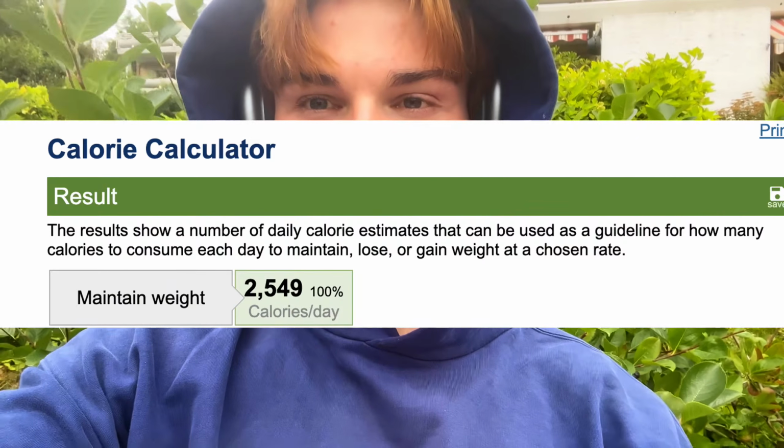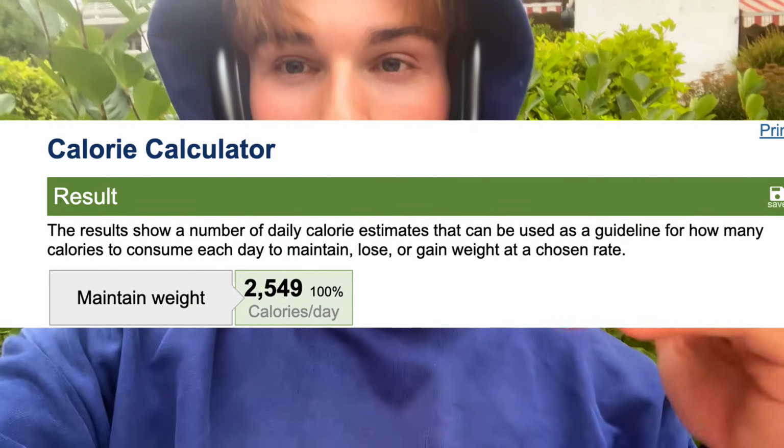Then you need to go onto a calorie calculator to estimate how many calories you need to be eating per day to just maintain your weight, because you're going to subtract your deficit from that amount. All right, so find a calculator, put in all the information, calculate your maintenance calories, and then subtract the deficit. Then you'll find out what your daily calorie target is in order to shred.